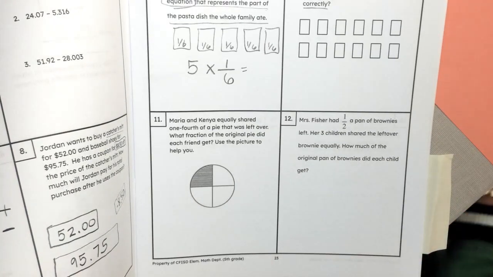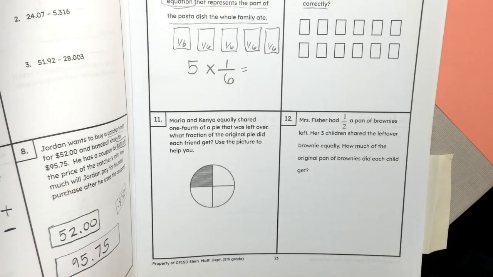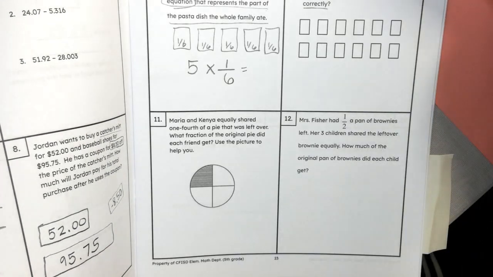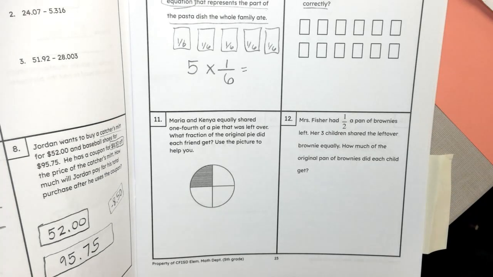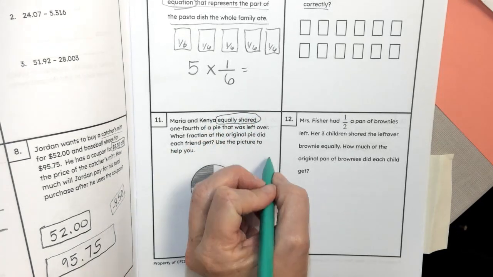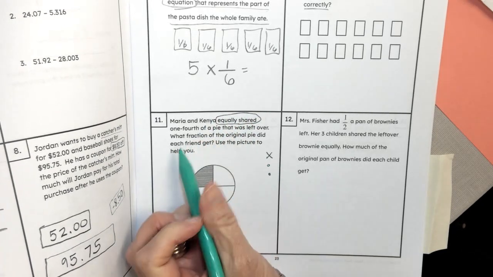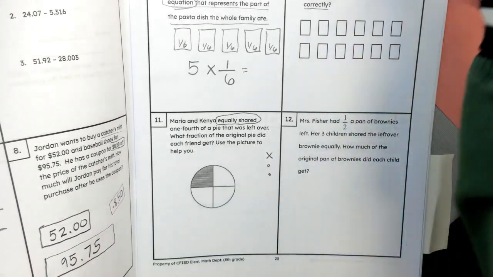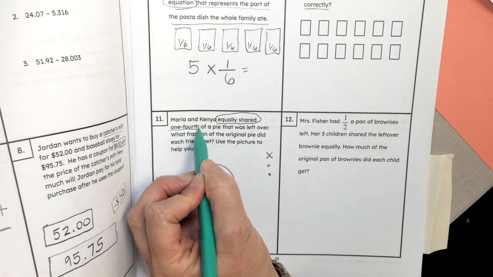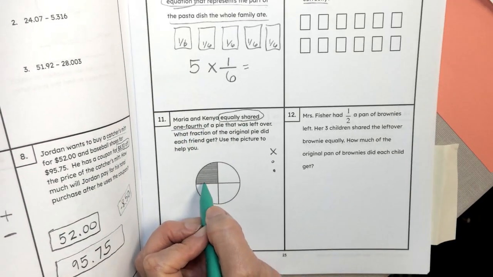Number 11. Maria and Kenya equally shared 1/4 of the pie that was left over. What fraction of the original pie did each friend get? All right, so they equally shared, which tells me I'm either multiplying or dividing. Shared 1/4 told me that we were sharing something, and we were sharing a very tiny portion. We were sharing this part right here.